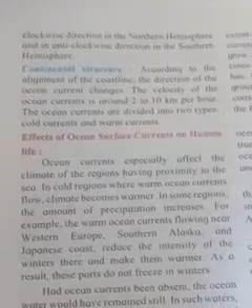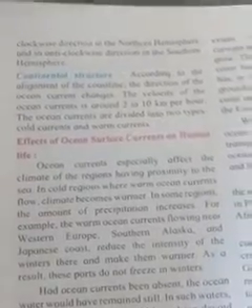First is the rotation of the earth. Because of the rotation of the earth, ocean currents move in a clockwise direction in the northern hemisphere and an anti-clockwise direction in the southern hemisphere.